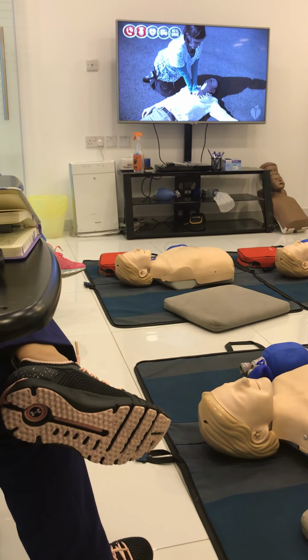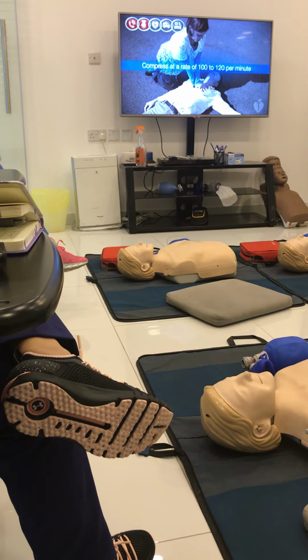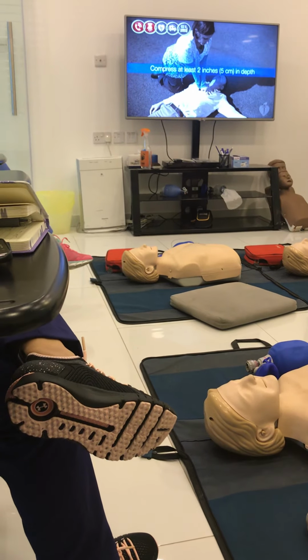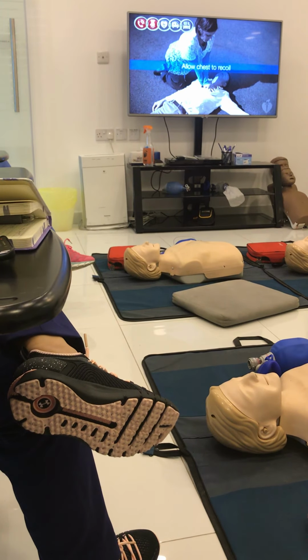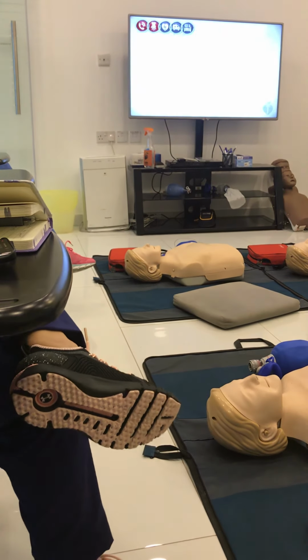Critical characteristics of adult high-quality CPR are to push hard and fast at a compression rate of 100 to 120 per minute and a depth of at least 2 inches or 5 centimeters. Allow complete chest recoil after each compression and minimize interruptions in compressions to less than 10 seconds.